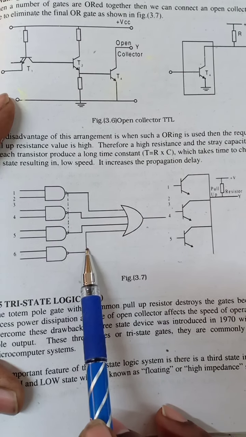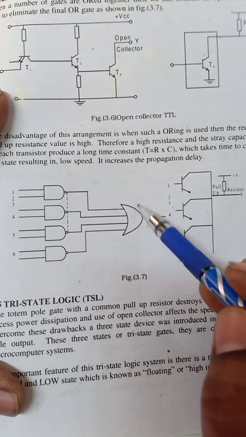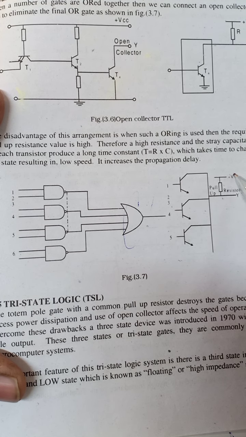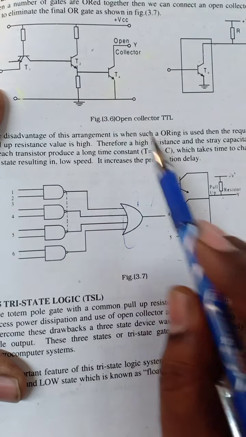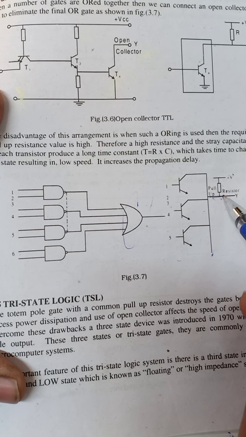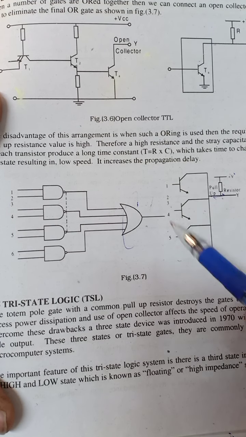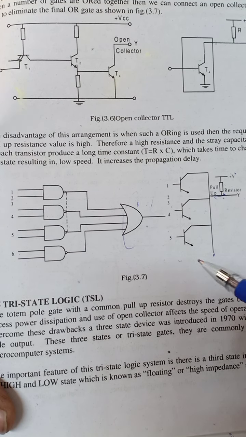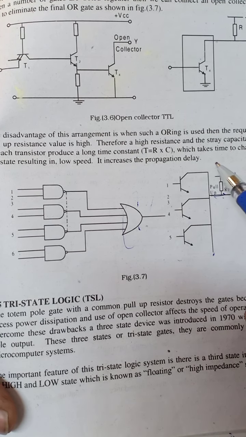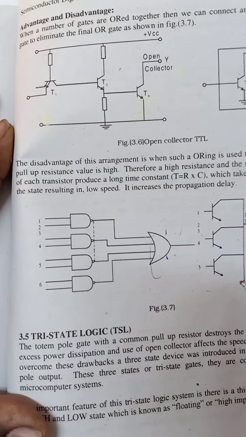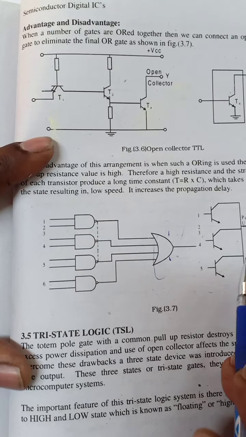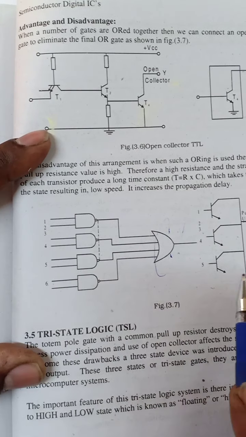In this case we don't require an OR gate, we just use a common pull-up resistor, and all the outputs of these open collector TTL are combined together and connected to that resistor, and it will form an OR circuit. You just connect them simultaneously. This is known as wired OR.